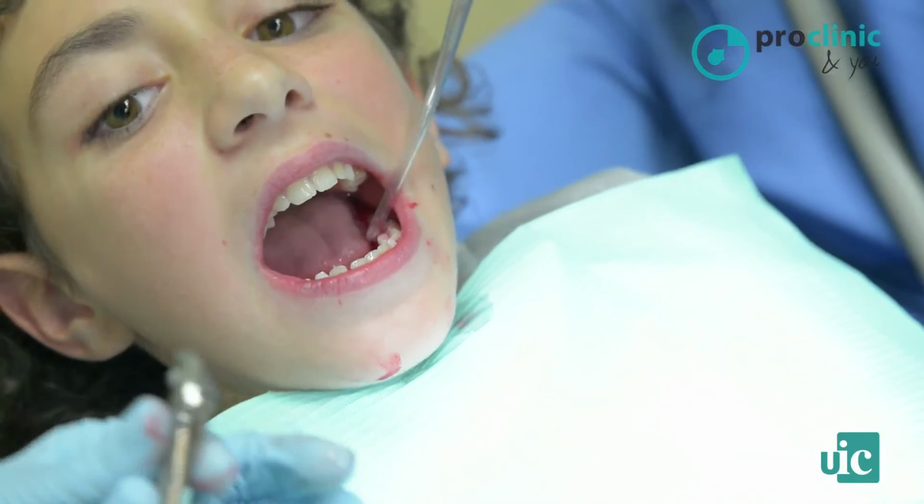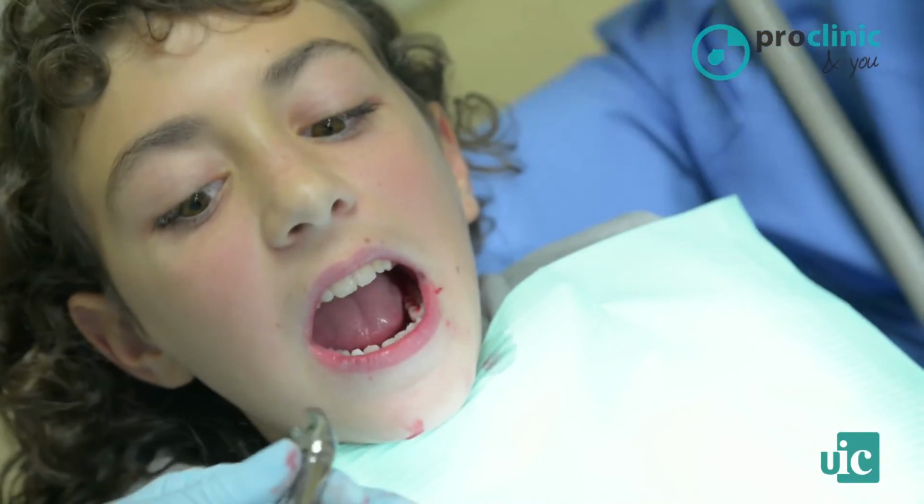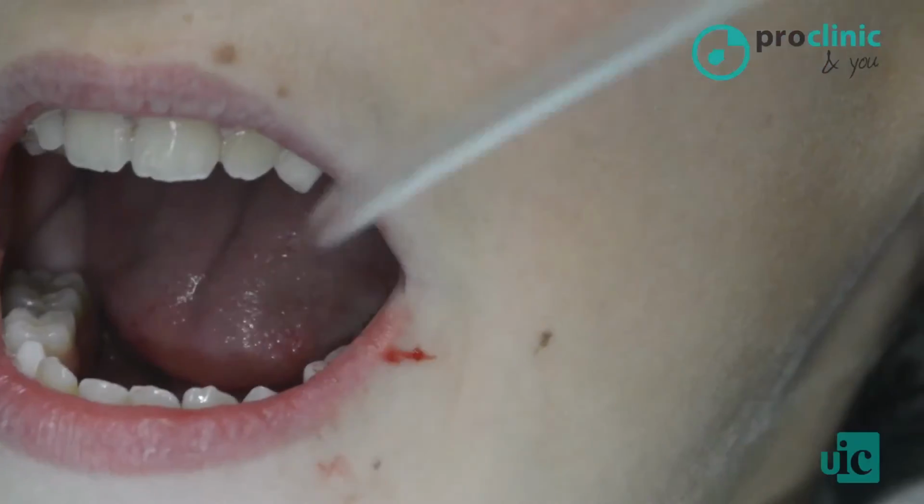Now we are going to remove the tooth with tweezers. If you hear a little noise, don't panic, nothing happens.